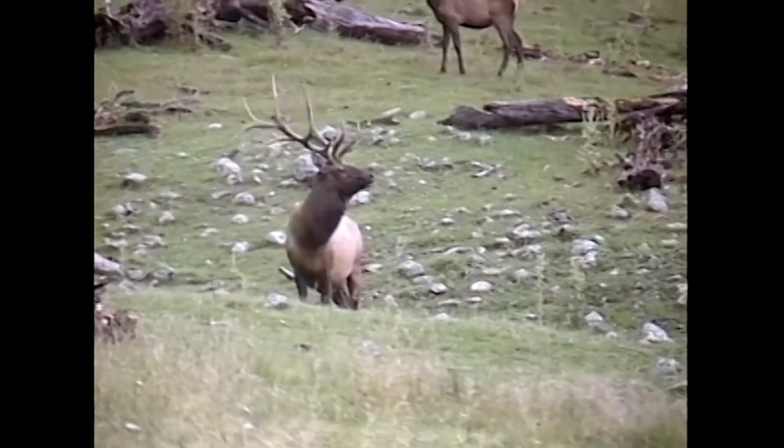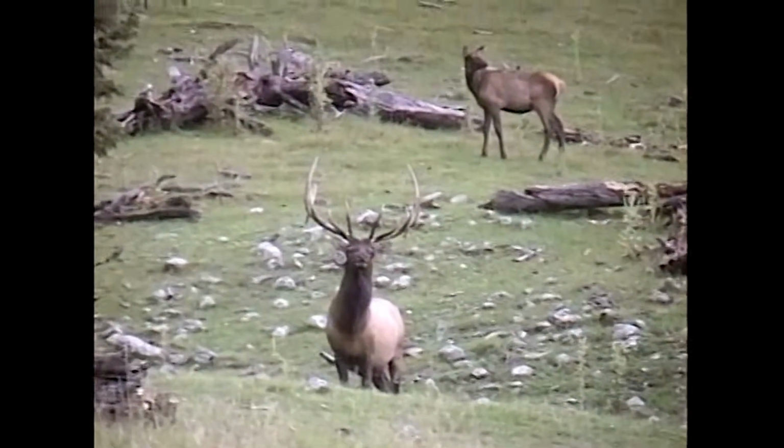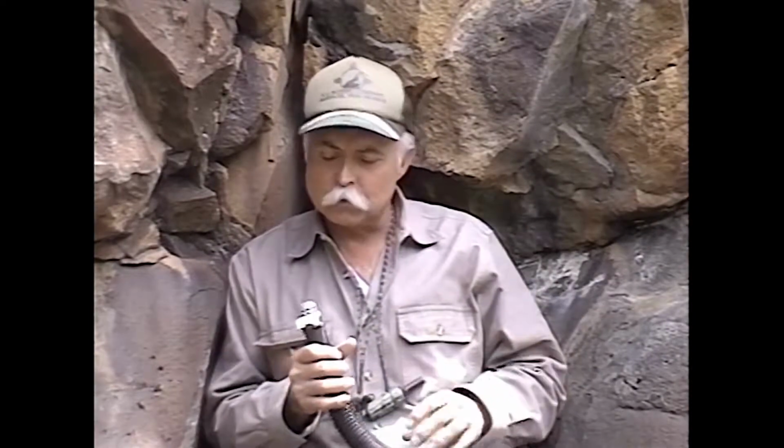What we want to do is we want to sound like we're a small or a young bull, a non-aggressive bull, and some cows. That would encourage satellite bulls to approach you. And it works quite effectively. So if you are out hunting just prior to the rut or during the rut, you can make this kind of sound, and it'll be very effective for attracting satellite bulls to you.